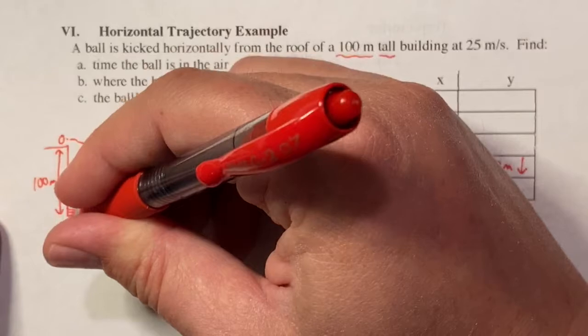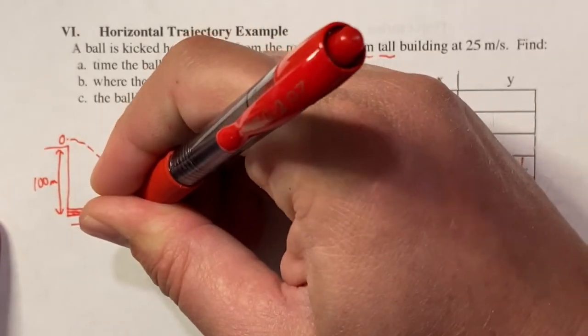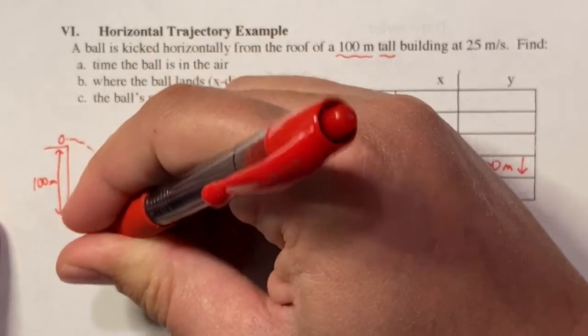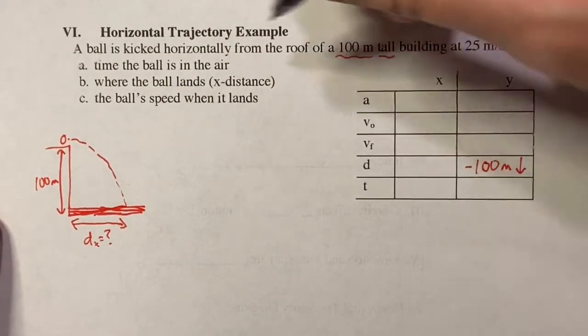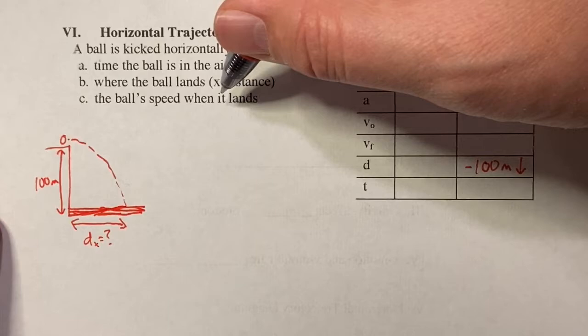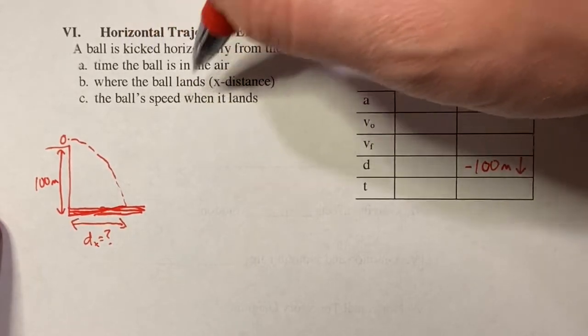We don't know what the displacement is in the x direction, so we're going to leave that blank, and in fact, that is one of the questions that we're asked for, where the ball lands.